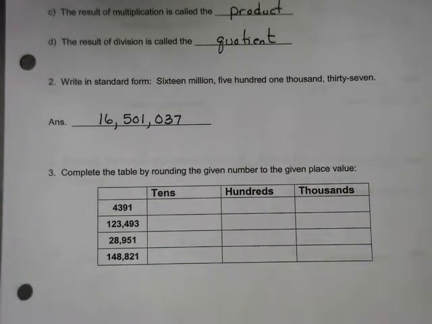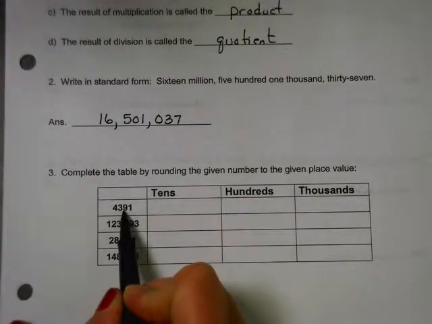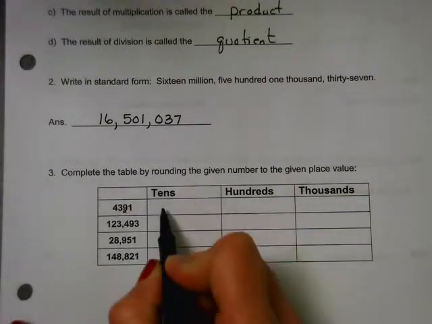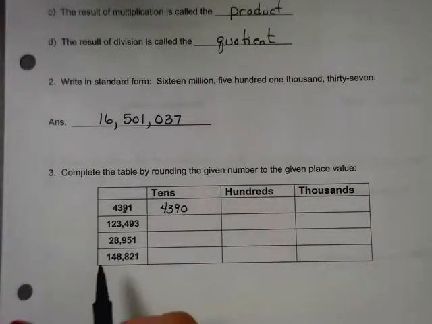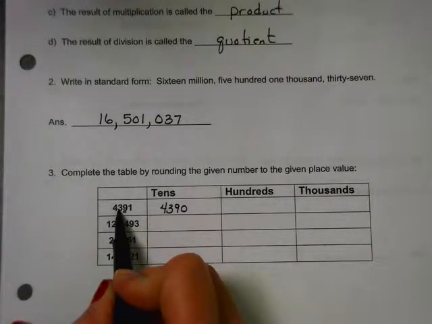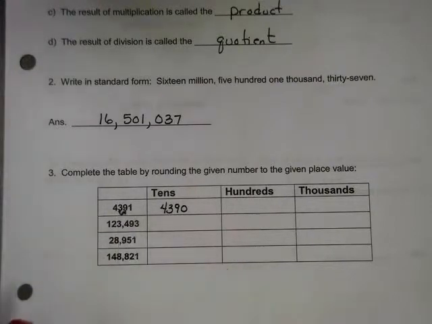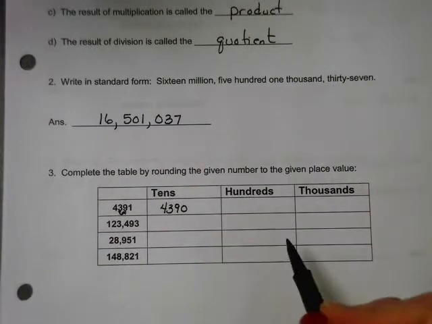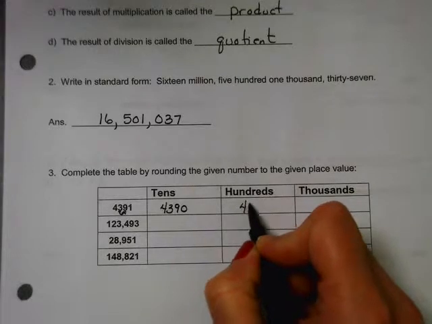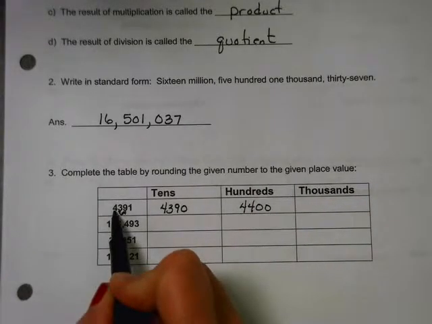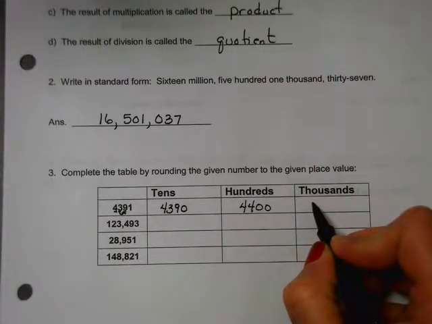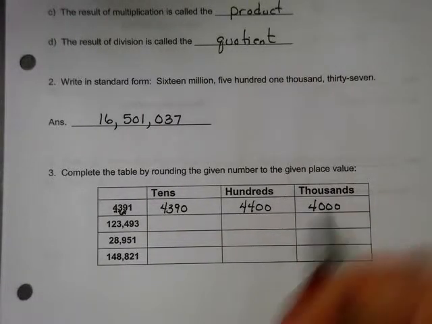Let's look at rounding. So if we're going to round this to the nearest tens, I'd underline the 9 and look to the right. Do I want to keep it or make it higher? I want to keep it, right? For hundreds, I underline the 3 and I look next door to the 9. Do I want to keep the 3 or make it higher? Make it higher. And then everything else is zeros that follows, right? And then for the thousands, do I want to keep the 4 or make it higher? Keep it, and then everything that follows is a 0.